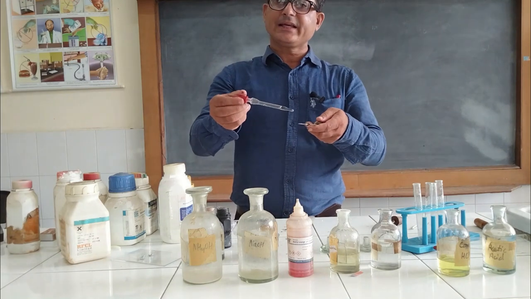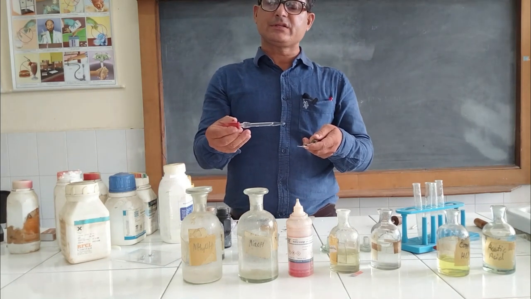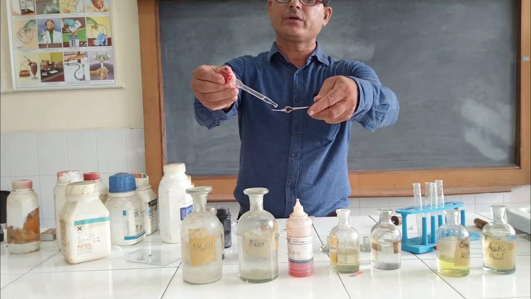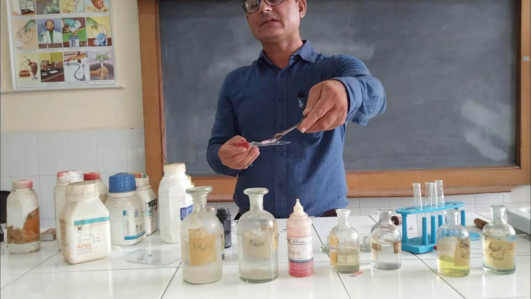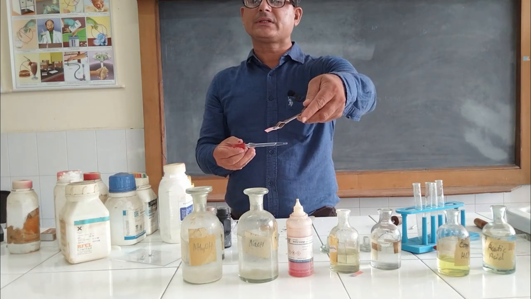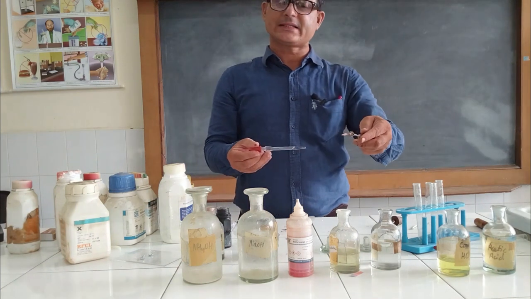Now the third one. The third acid is acetic acid, which is used at home like vinegar, CH3COOH. So let us check whether it is acidic, basic, or neutral. Same process. Let us see. The acetic acid changed the color of blue litmus into red. That means CH3COOH is also an acid.